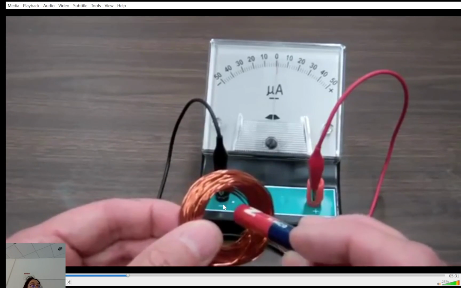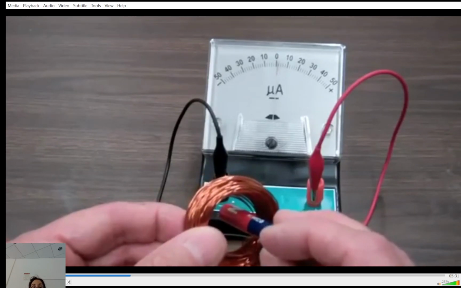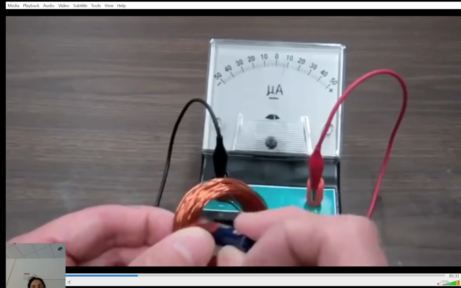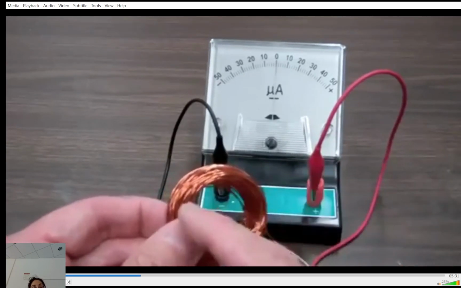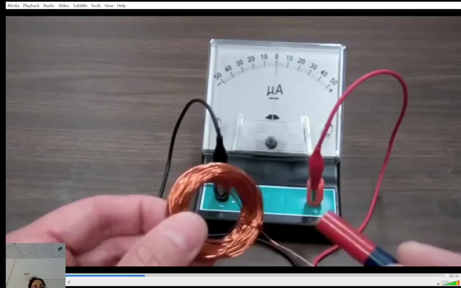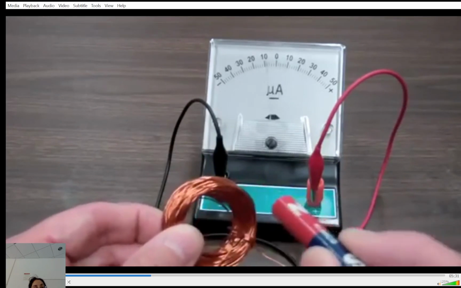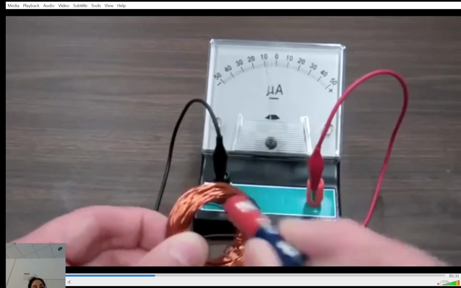So what it's called the flux is the number of lines poking through this area. You have an imaginary area, you have lines poking through. That number of lines changes with time. When I move slowly I get a small current, and if I move it quickly I get a larger current. So it's the rate of change of magnetic flux inside the coil that determines how much current is flowing. And we see that I can get about 10 microamps if I try to move the magnet very quickly.